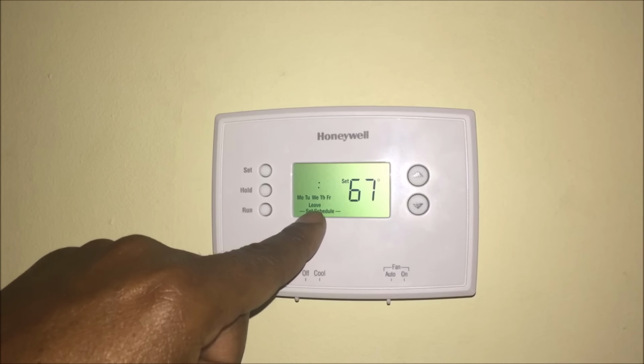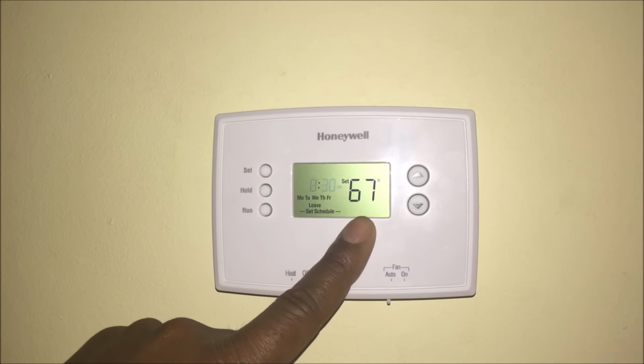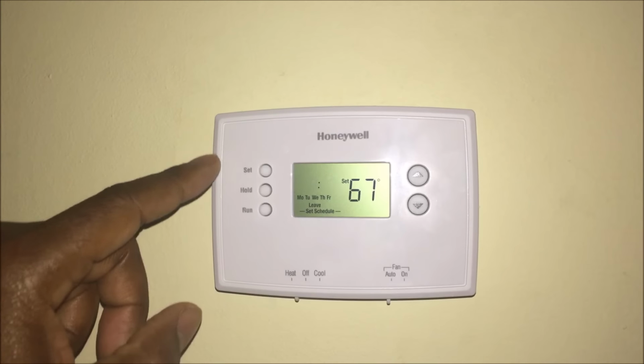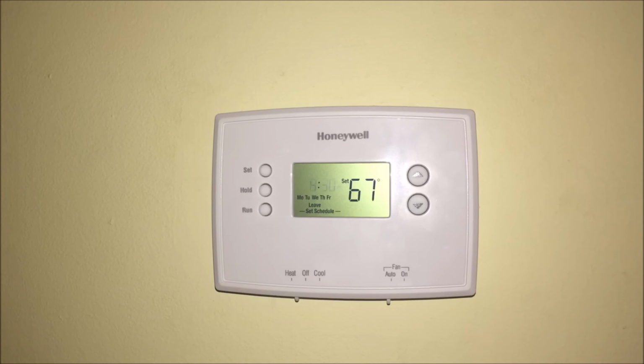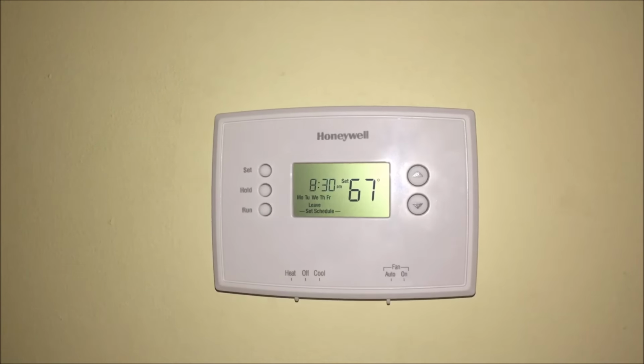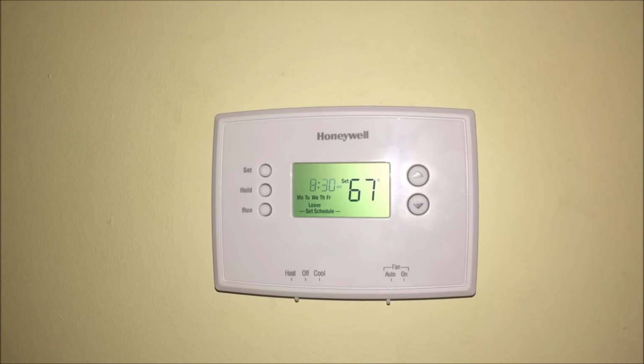Well, the next set period, which is the leave. It's the time that you leave your house and you want your temperature to go down if you want to save electricity or save heating bills, save oil, whatever it may be. So it's the same exact steps that we just did for wake. You do your time, then you do temperature. Time, and then temperature, enter. Time, temperature, set. I said enter, but okay, you get it. You know what I mean. So for me, I set mine at 8:30, and again, you either hit up or down. I mean, it's straightforward. I'm telling you, it's so easy.